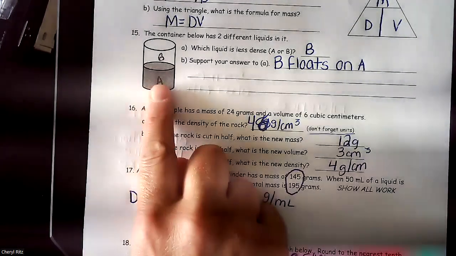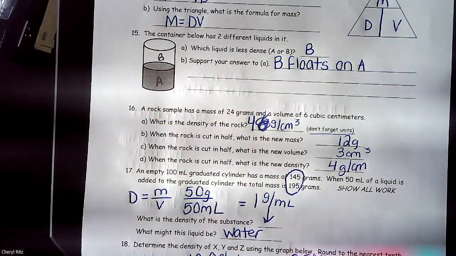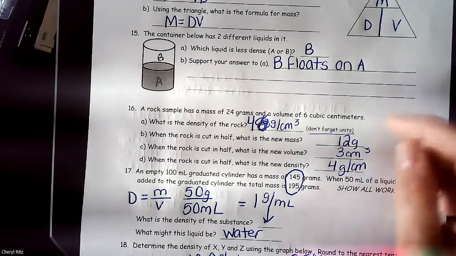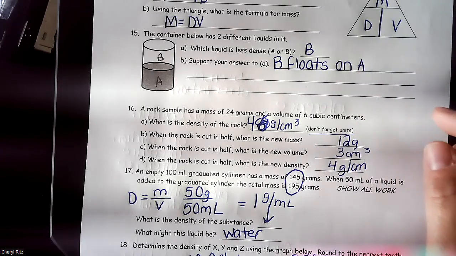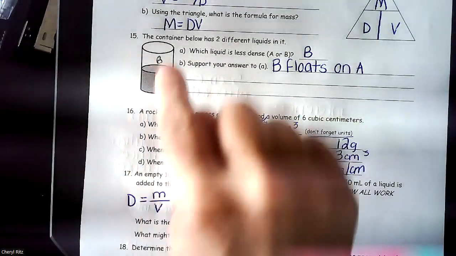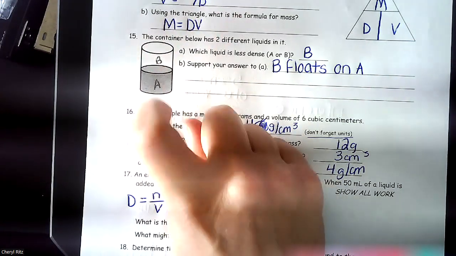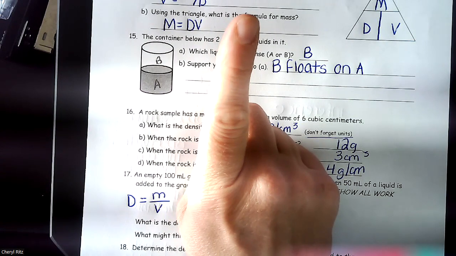So it says the container below has two different liquids in it, A and B. It's what it says. If you thought anything else, it's because you didn't read. Don't think, read. Nobody asked you to think on this. They just asked you to read. I want you to think about the earth science, but if the question says the container has two different liquids, you should not be thinking it has air and water.